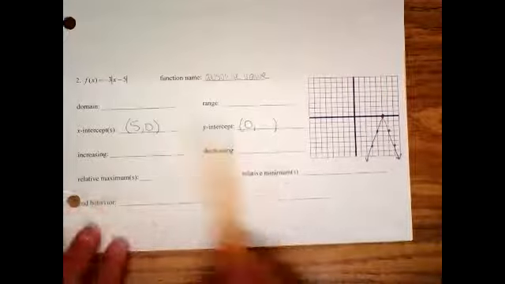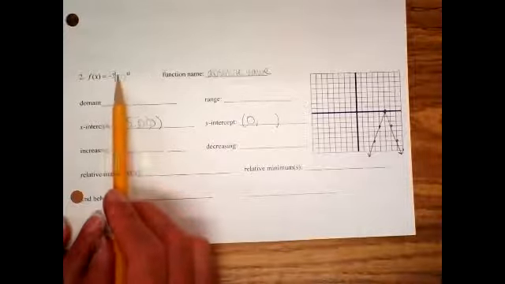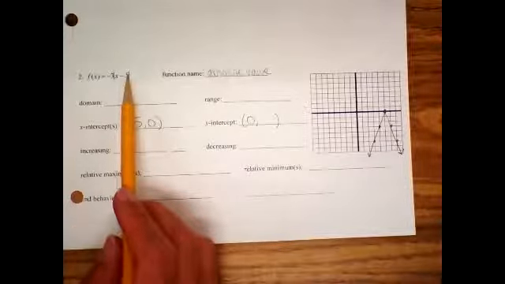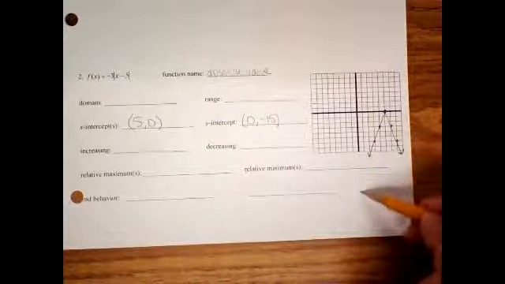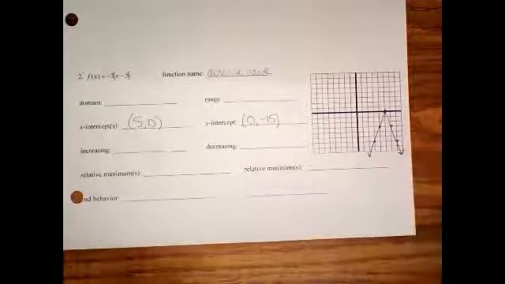So ready, buckle up, here we go. Plugging in 0. 0 minus 5 is -5, absolute value of that is 5, times -3 is -15. So it's going to intersect down here at (0, -15). It's just that our graph didn't show that because it didn't go far enough. But it doesn't mean that there isn't one, so don't put none.